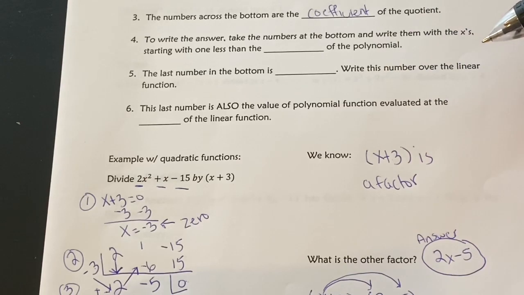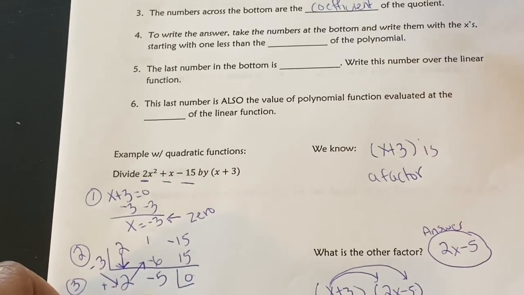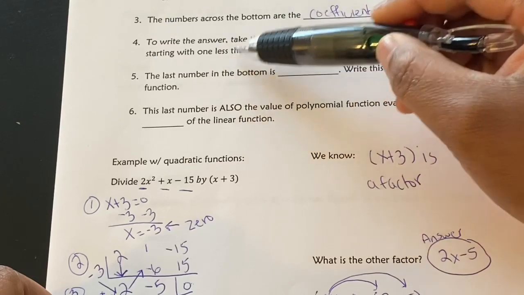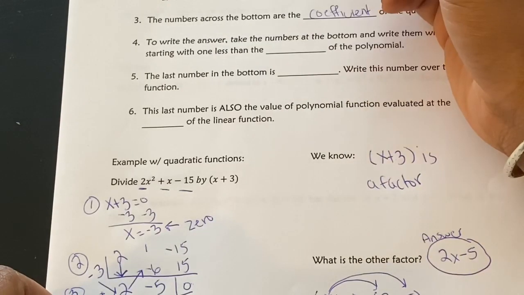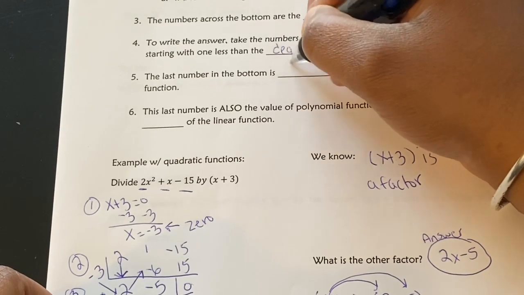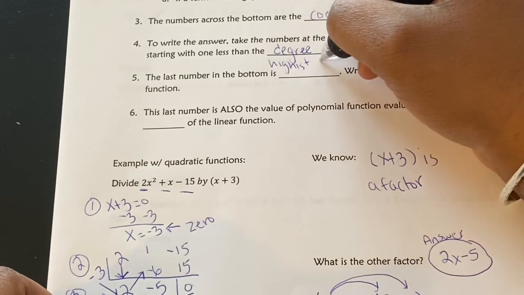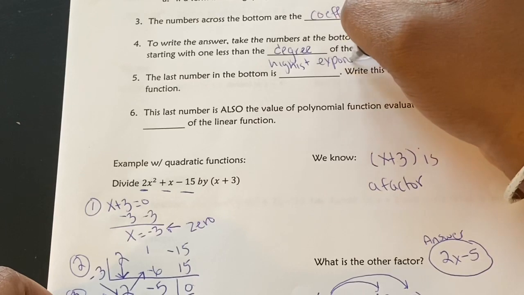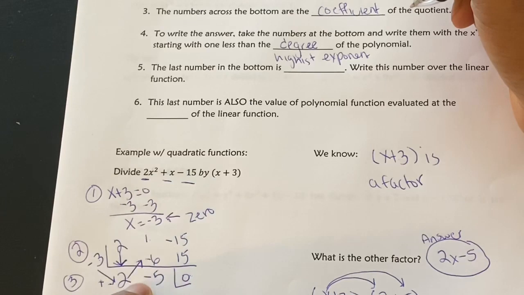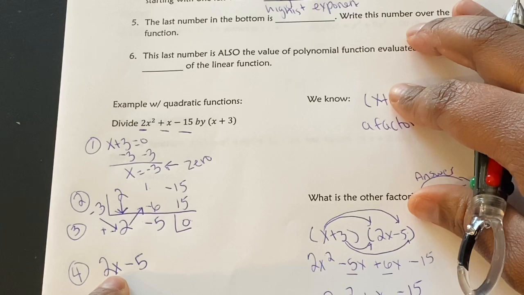Step 4, to write the answer, take the numbers at the bottom, these numbers here, and write them with x's, starting with one less than the degree, or the highest exponent, of the polynomial. So our original polynomial was degree 2. We have to write this answer, as I did in step 4, starting with the degree of 1.